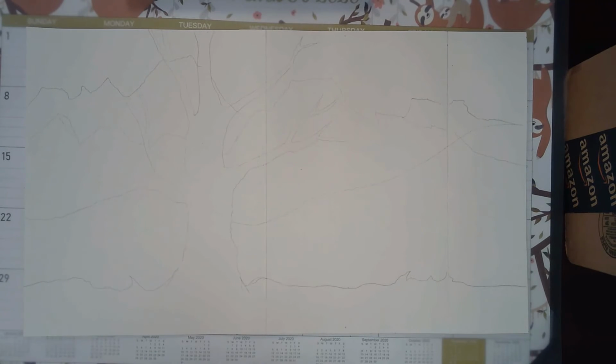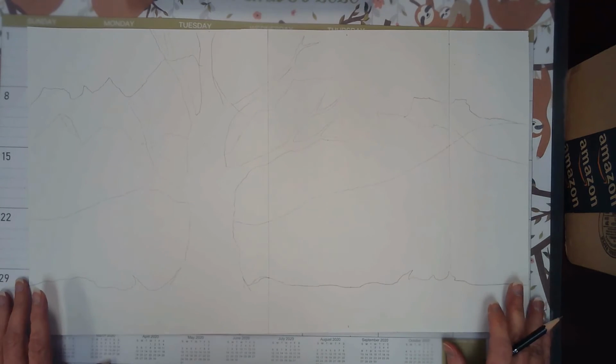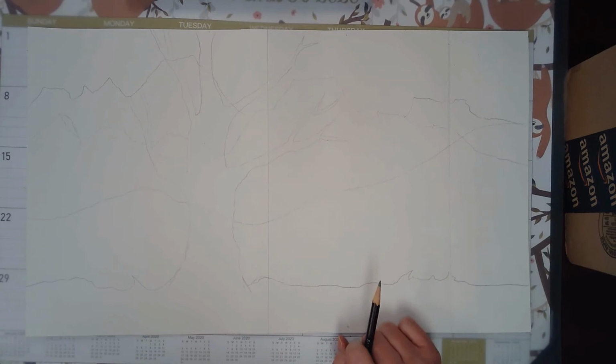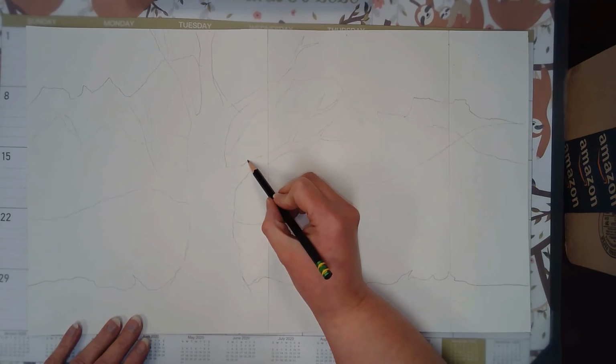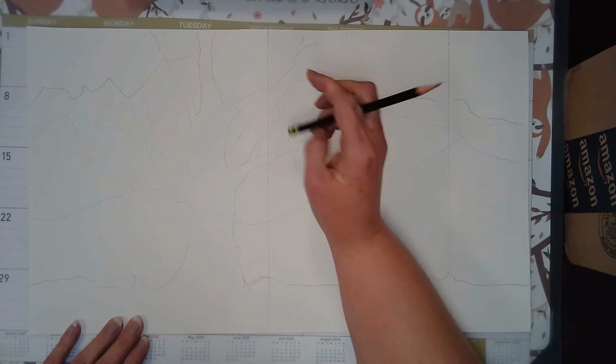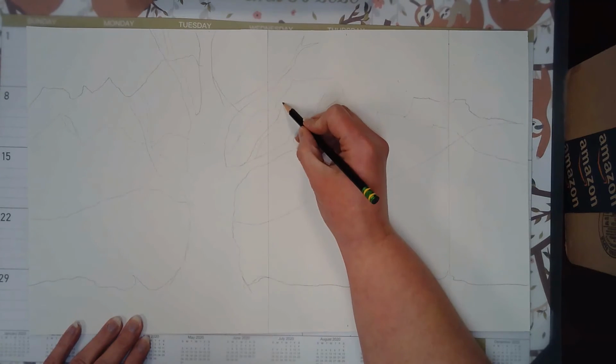So after looking at it and considering, I'm pretty happy with my initial rough draft of my composition. As I said, my tree does need a little bit more work. I'll have to consider possibly adding more branches to it, more branches to those branches, because as we know, trees definitely involve a lot of branches.